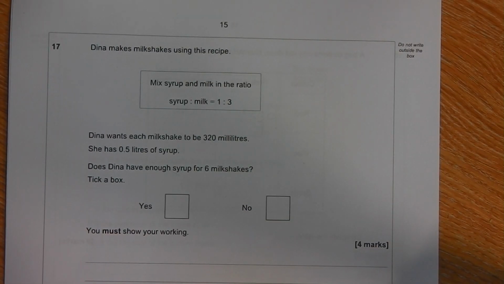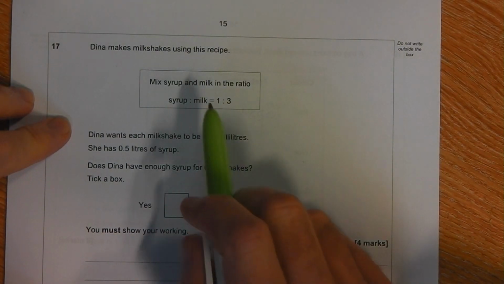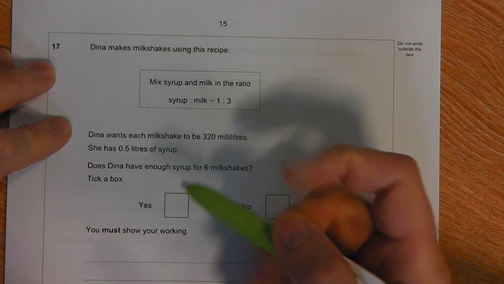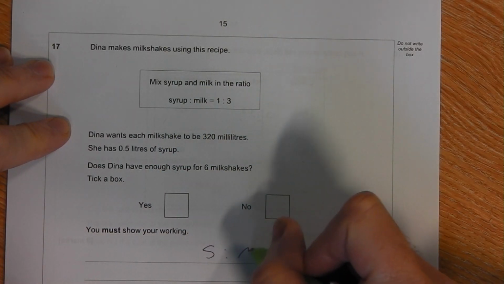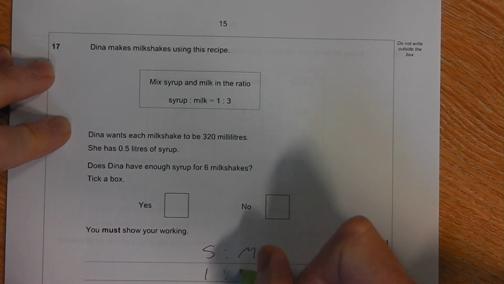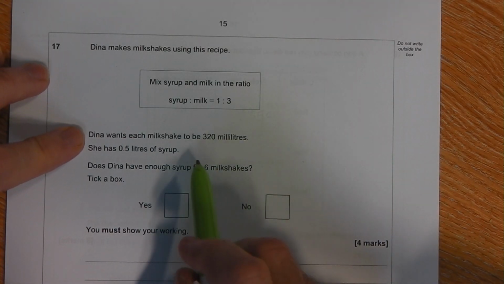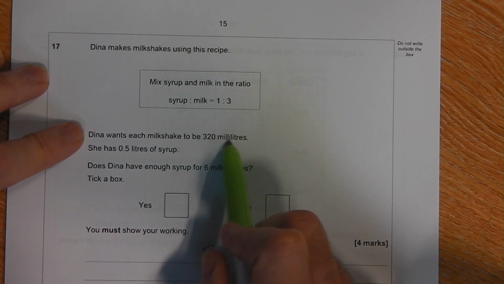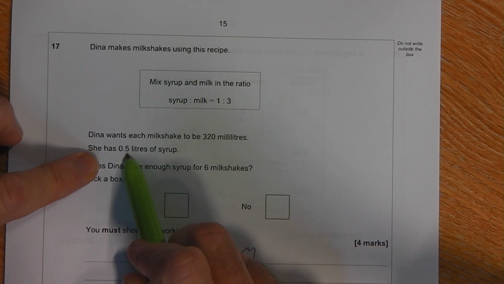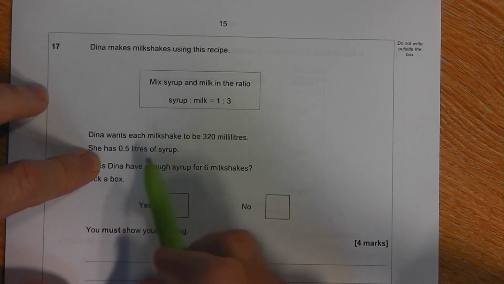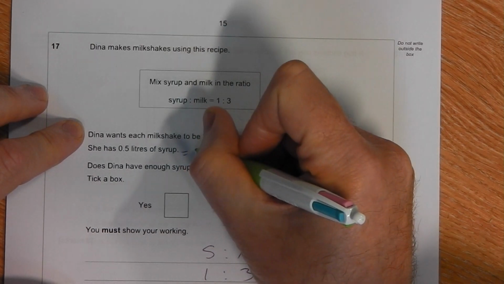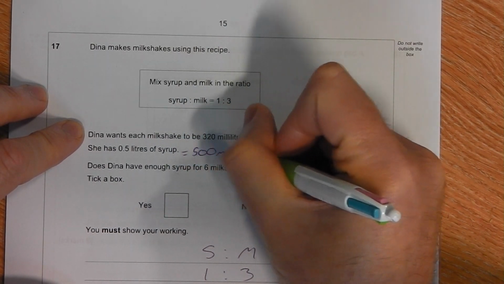Well, question 17. Ratio. We're going to be mixing syrup and milk in the ratio of 1 to 3. So I'm just going to put that there, syrup and milk, and the ratio is 1 to 3. Now we want each milkshake to have 320 millilitres, but she has 0.5 litres. Now, there's 1,000 millilitres in a litre, so 0.5 litres is going to equal 500 millilitres.